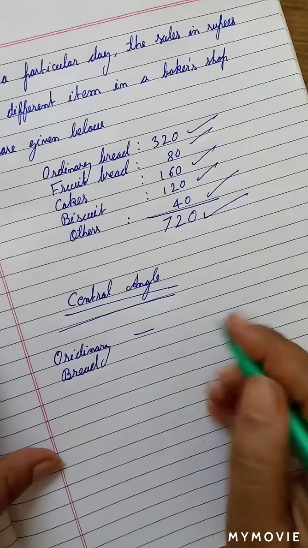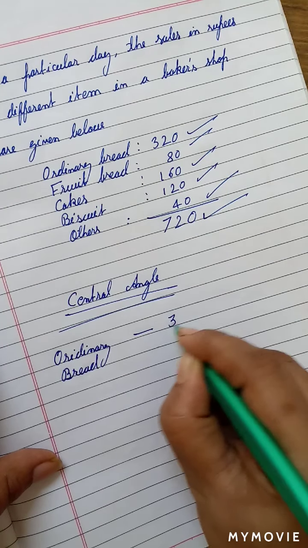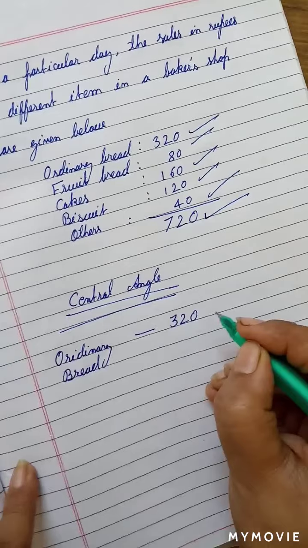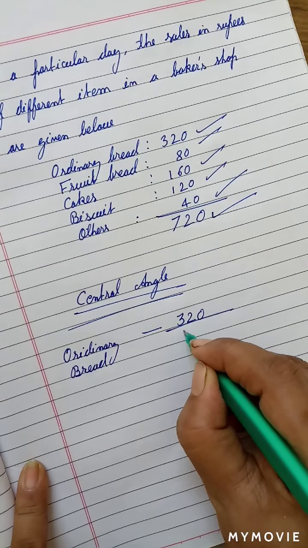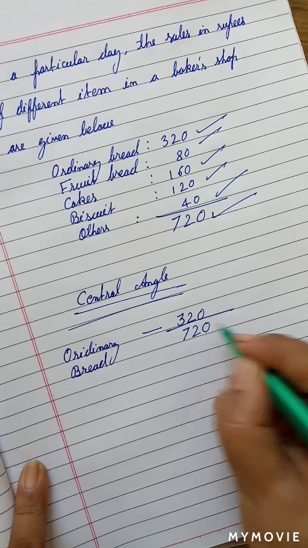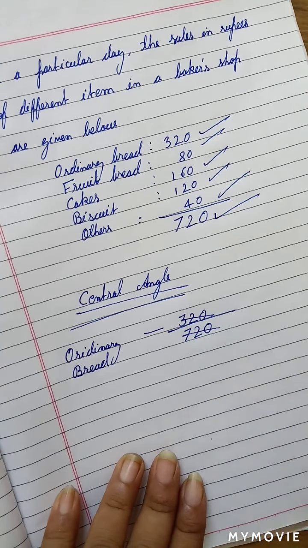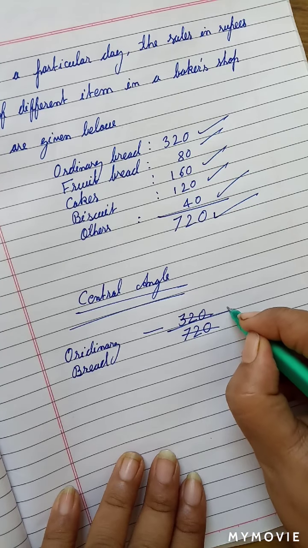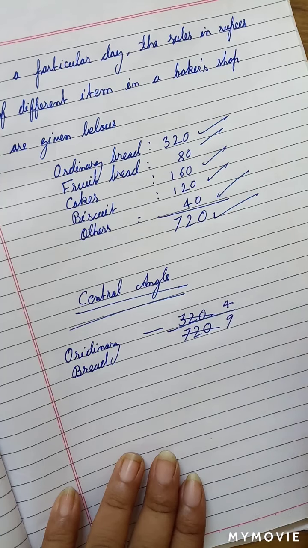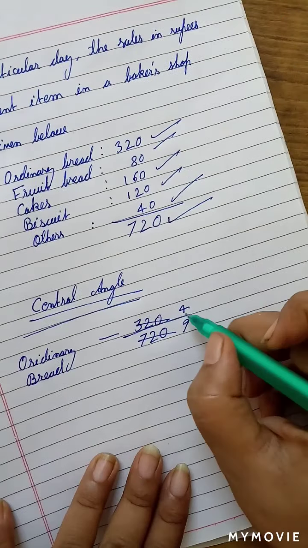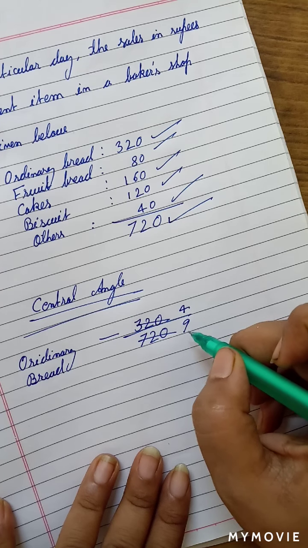The sale of the ordinary bread is rupees 320. So, out of 720, he earned 320. We can convert it into a proper fraction. We will get 4 by 9. This is the standard form of the fraction.